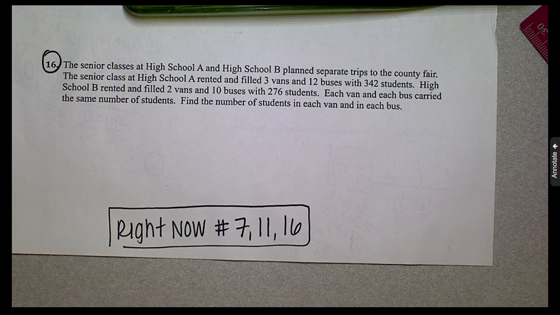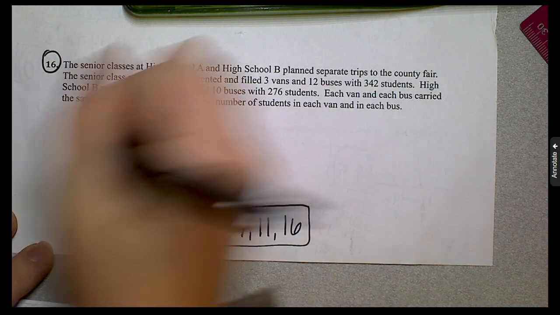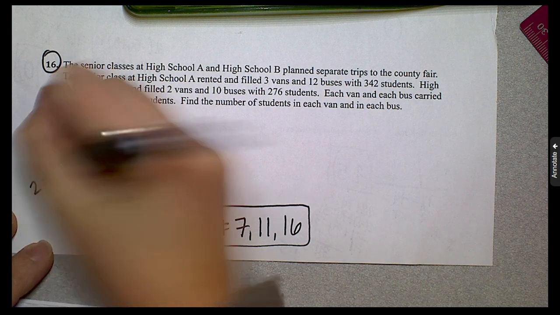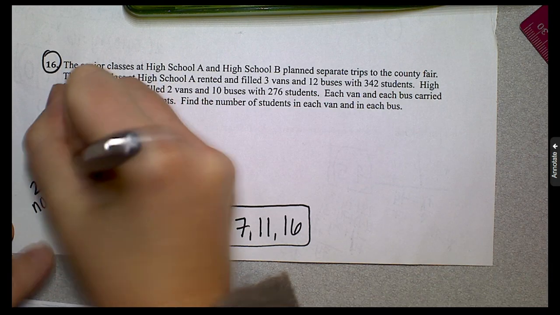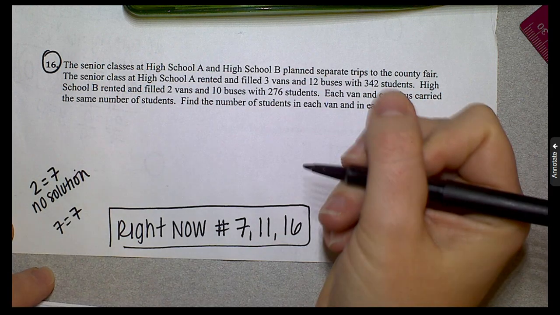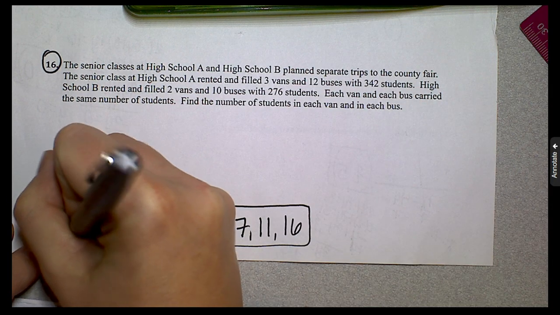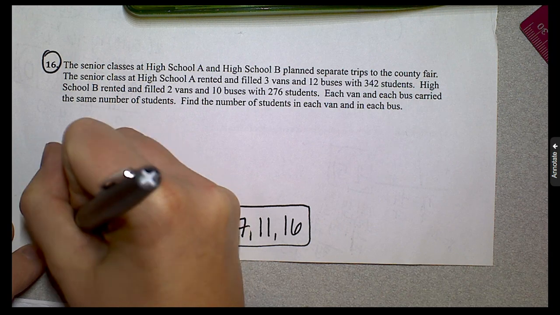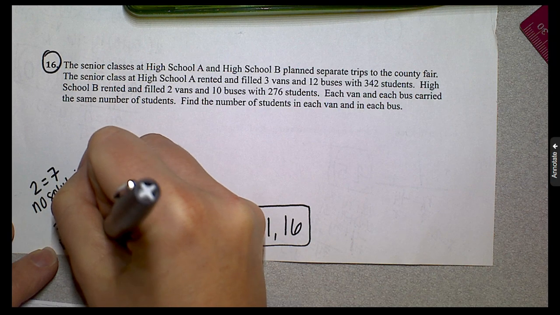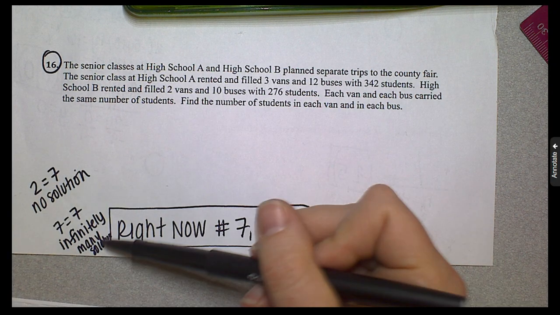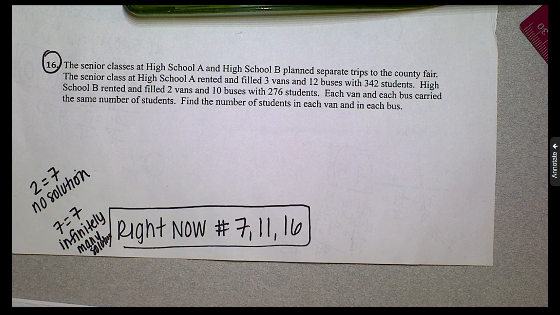Mrs. Sherman, what's the difference between infinitely many and no solution again? When you're solving, your variables would cancel. Let's say your variables cancel and you get something like 2 equals 7. That doesn't make sense, right? So that would be no solution. But if you get something like 7 equals 7, and that is a true statement, that would be infinitely many solutions. Can we just put infinite? Yeah, that's fine. So it just comes down to whether the statement that's left is true or not. If it's true, it's infinitely many. If it's not true, it's no solution. All right, thank you. You're welcome.